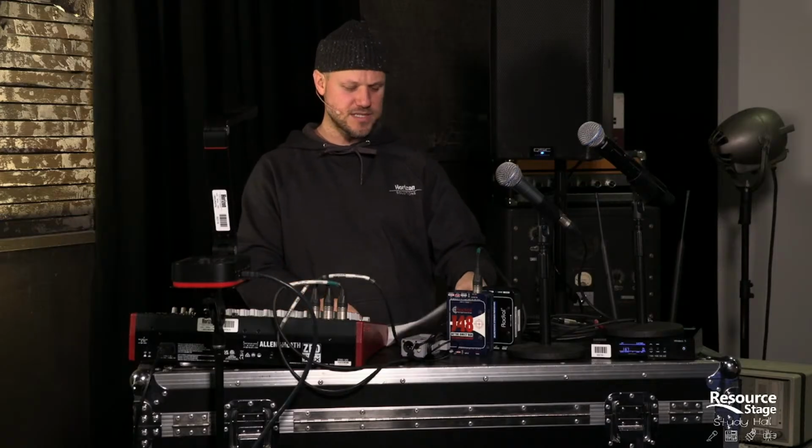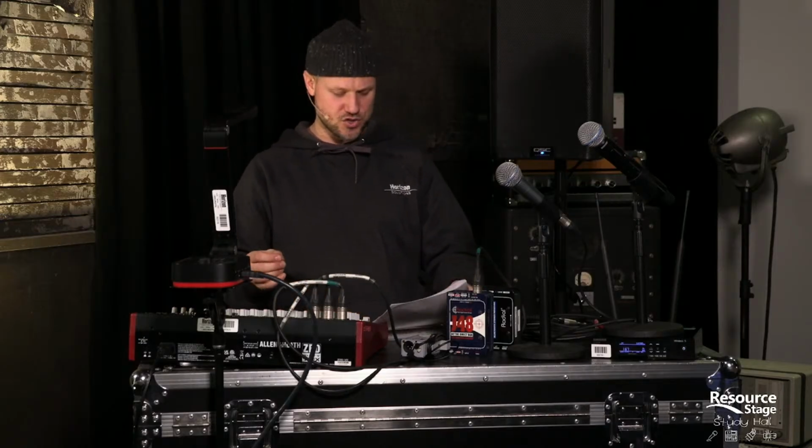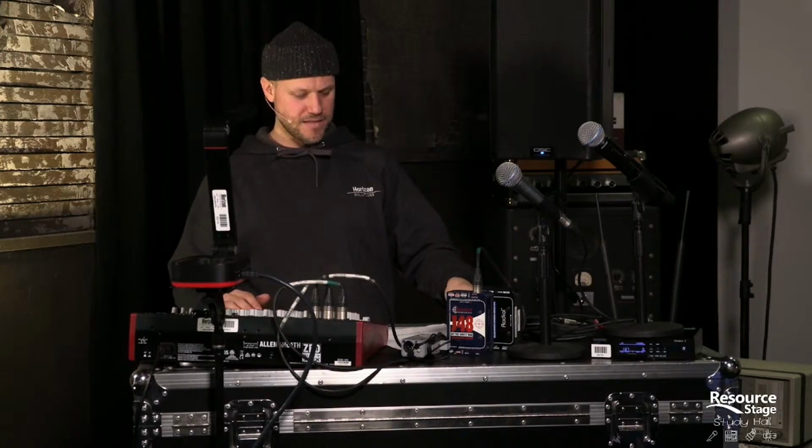A third problem is sound that might be crackly or distorted. This can often be caused by clipping. Clipping is what happens when a mixer or a speaker or a sound device is receiving too much sound.